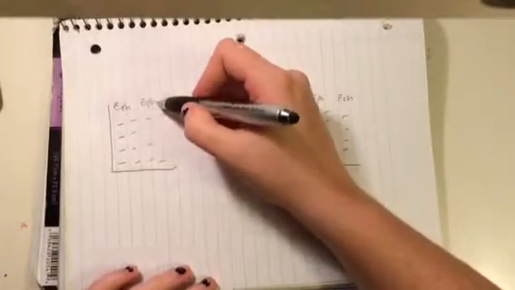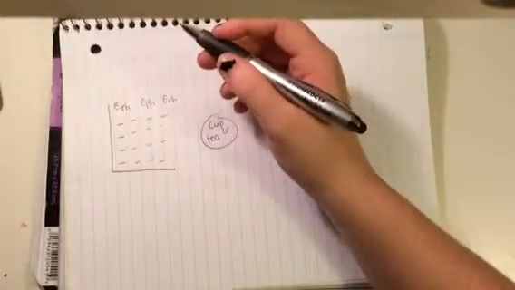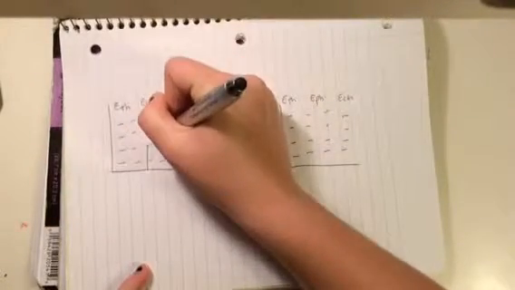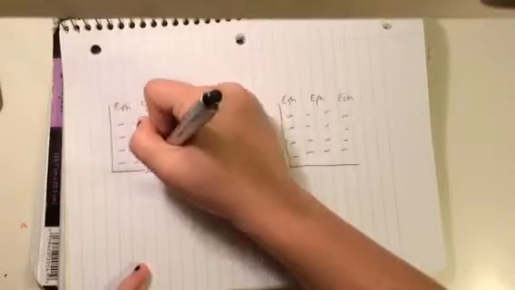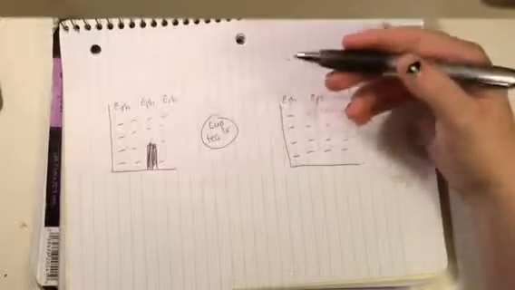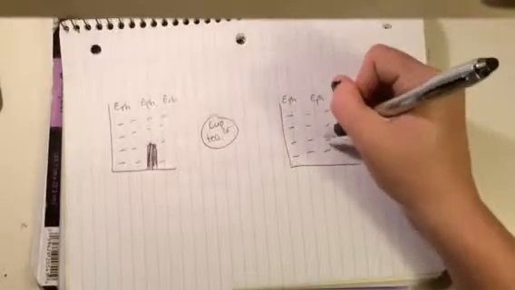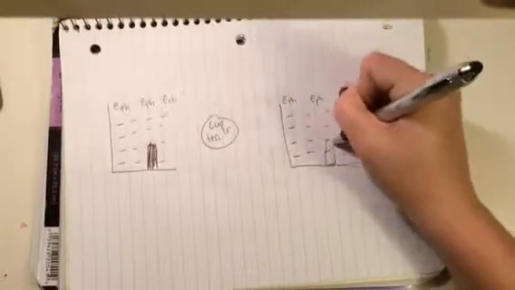So the tea does not change phases. So for the phase, it stays a liquid no matter what. So we're going to draw 2 bars. And so it's going to stay 2 bars because the phase does not change.